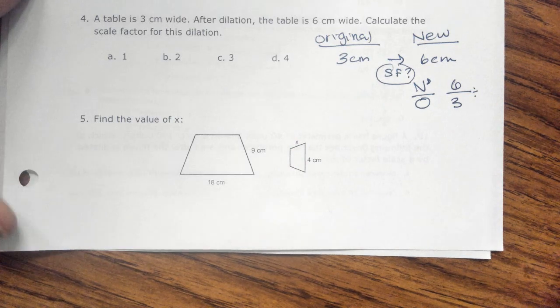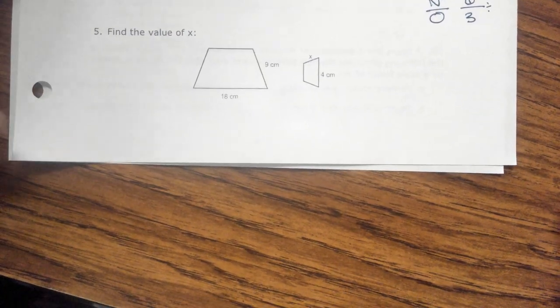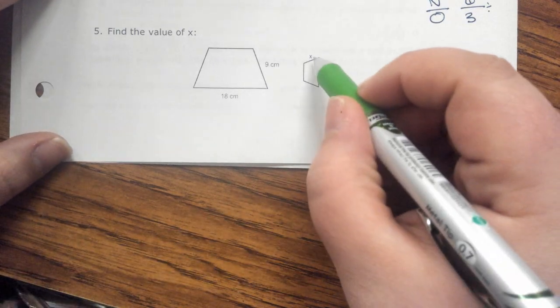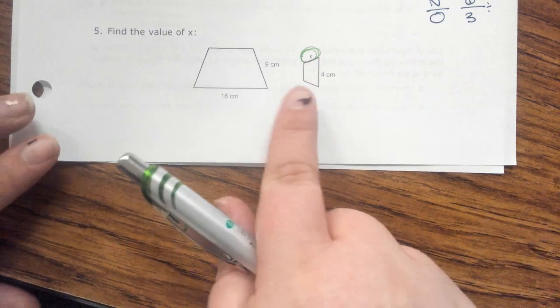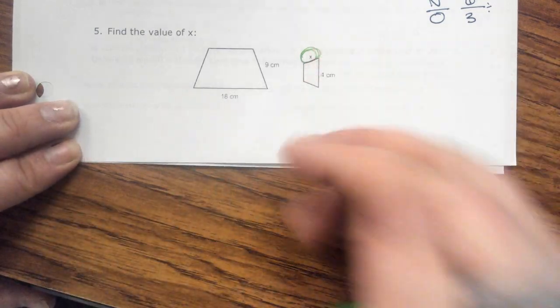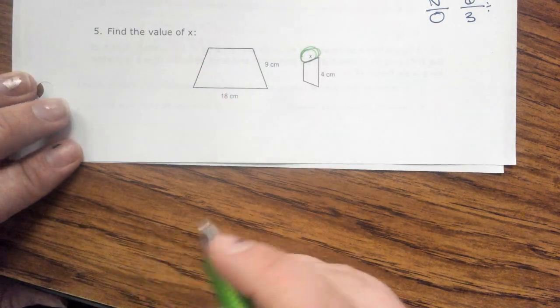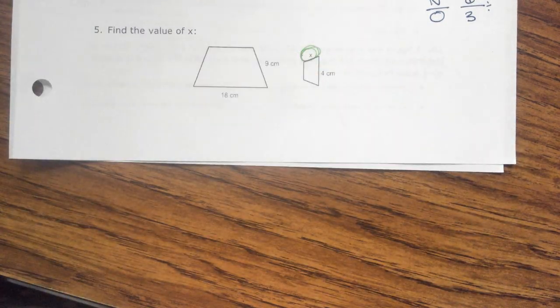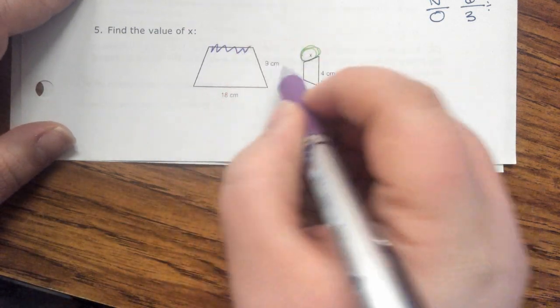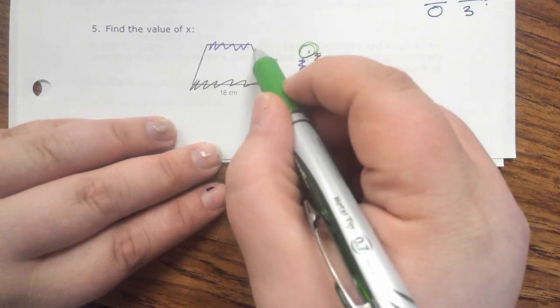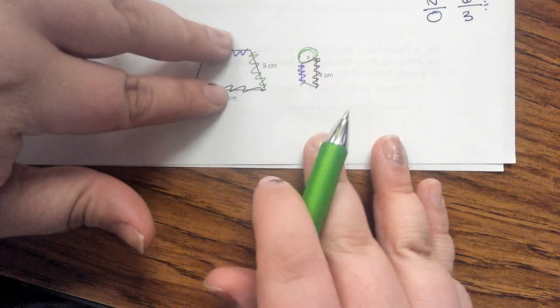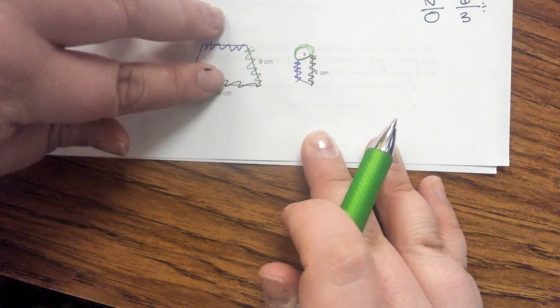Alrighty, looking at number 5, we need to find the value of x. Now it's probably a little hard to see on this screen, but this piece here says x. And what I've noticed is the trapezoid was rotated. It was turned 90 degrees clockwise. So this shorter flat piece is now right here. And the longer flat piece is now right here. And so then this piece would be the one after I turned it 90 degrees.